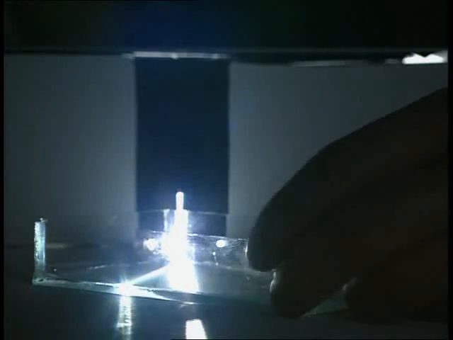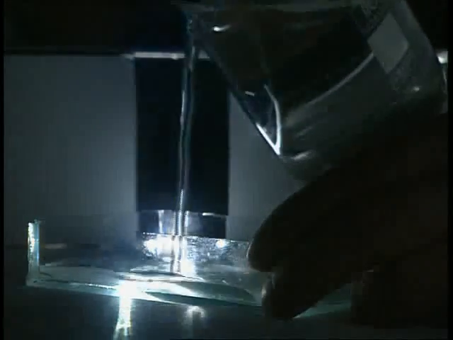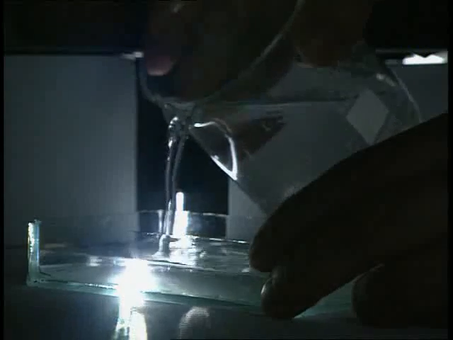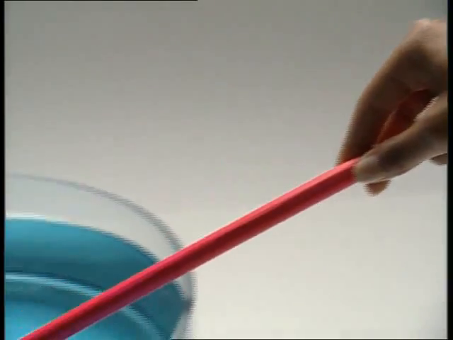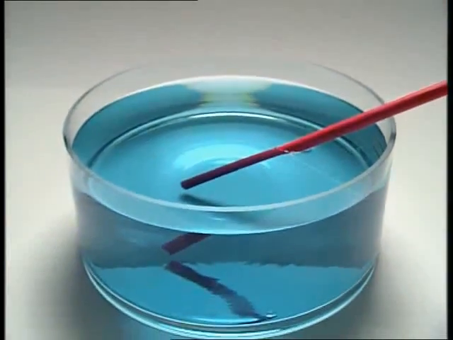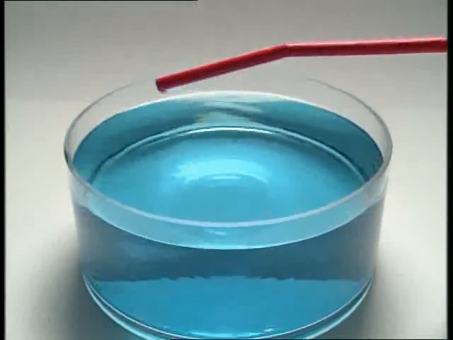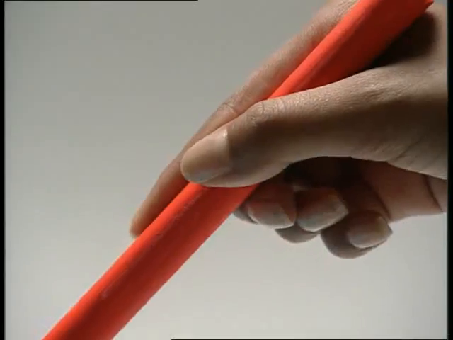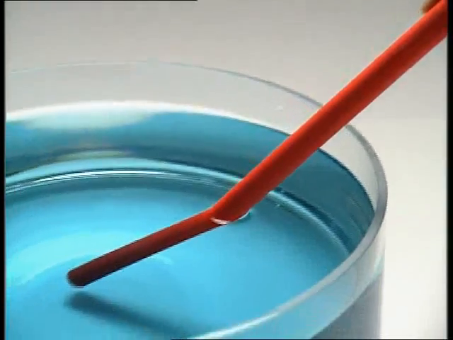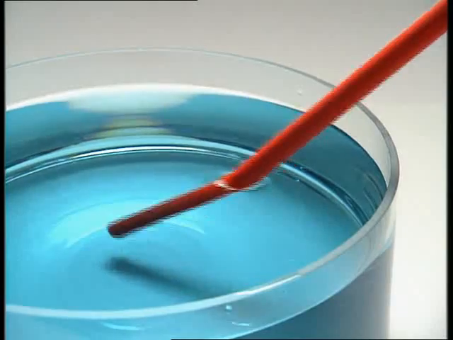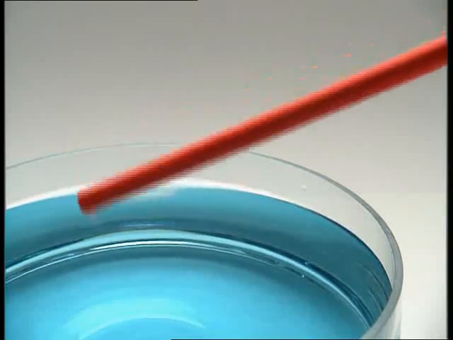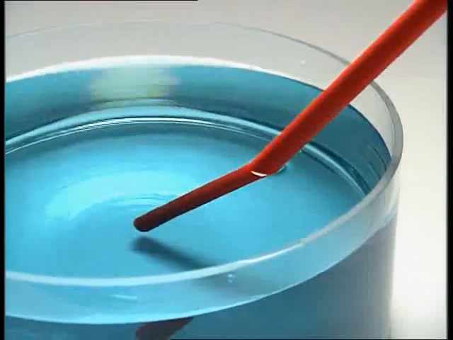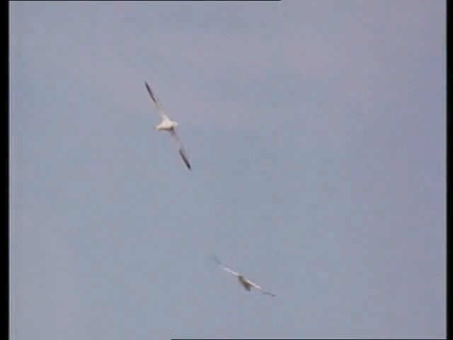Place a glass trough in the beam, and you can see how water also affects the path of light. The bending of light helps explain why this apparently straight stick is in fact bent. While this bent stick is actually straight. Refraction tricks our eyes, making us think that the stick is nearer the surface than it actually is. These gannets have to take this into account when they're diving for their underwater prey.